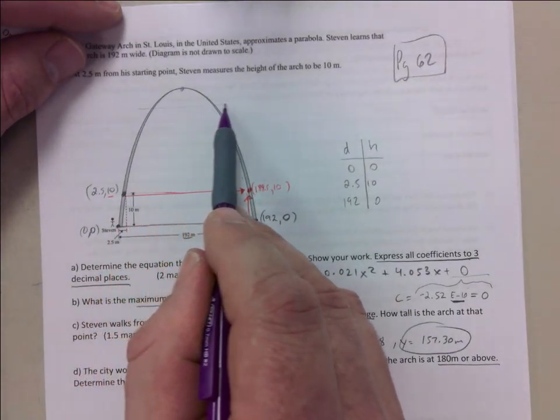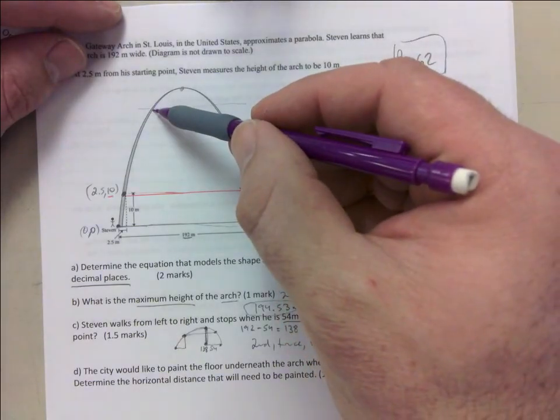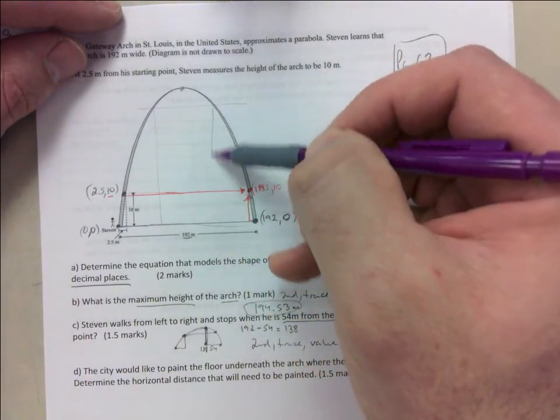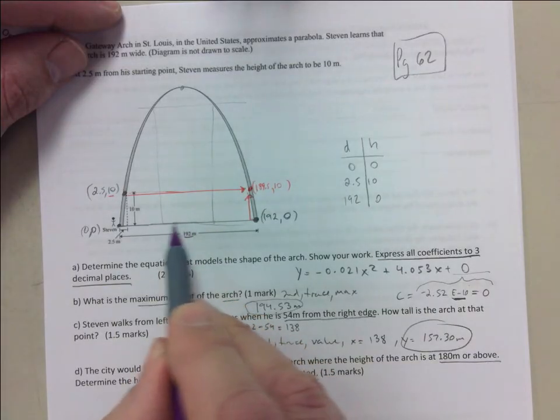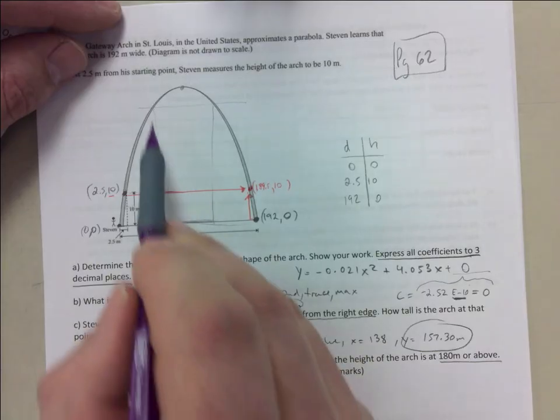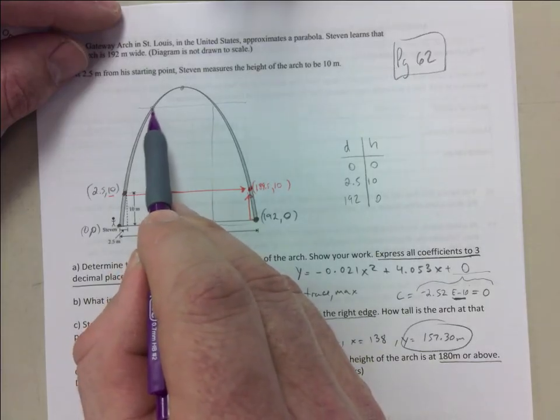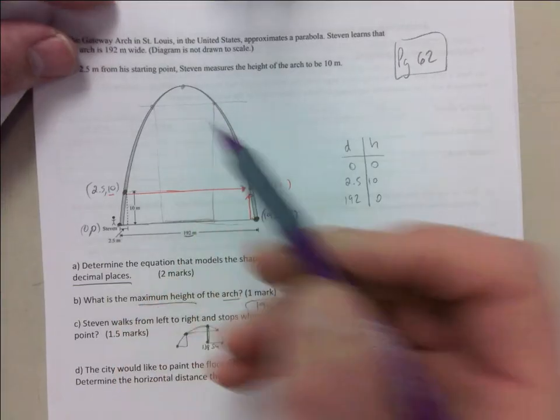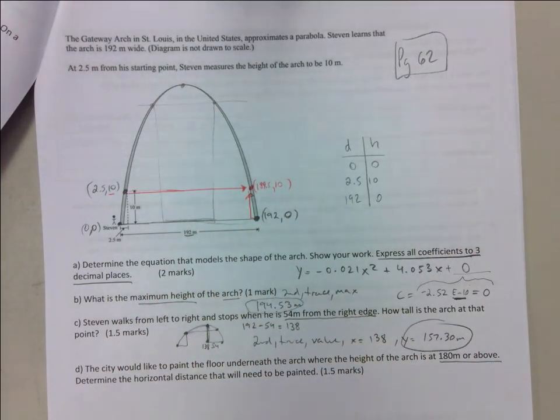Right? This is the 180 line. So we need to figure out down on the floor what that horizontal distance is going to be. So guess what? It's going to involve finding this point, finding that point, subtracting the x values, right? Does that make sense? Okay.